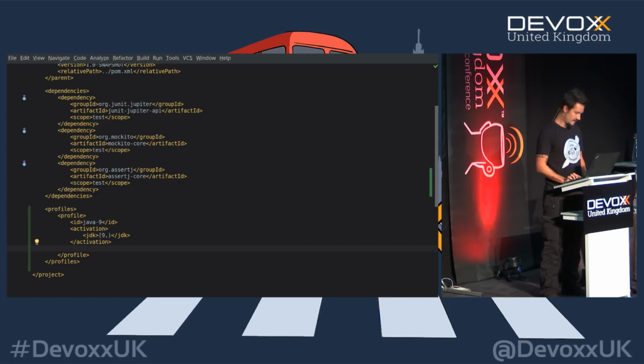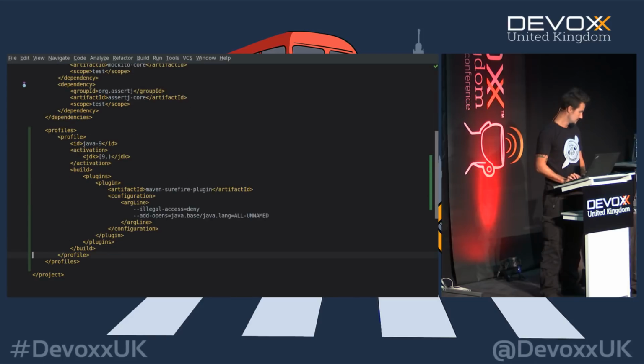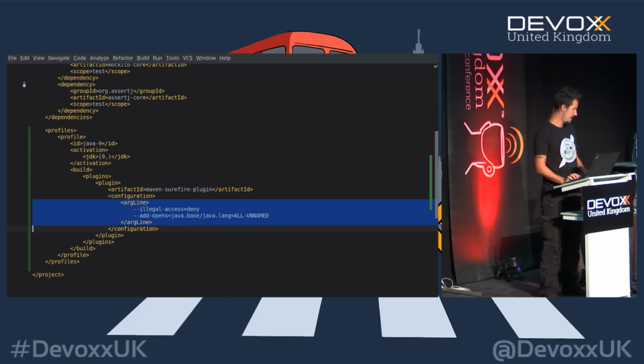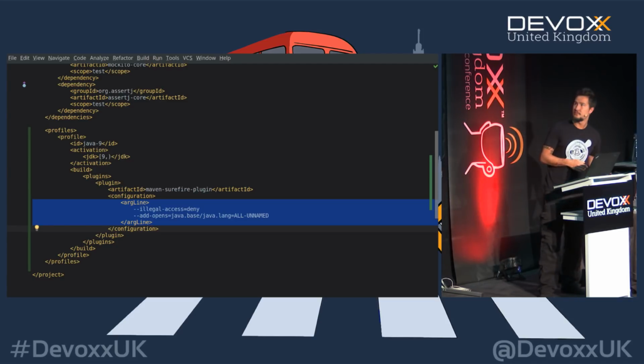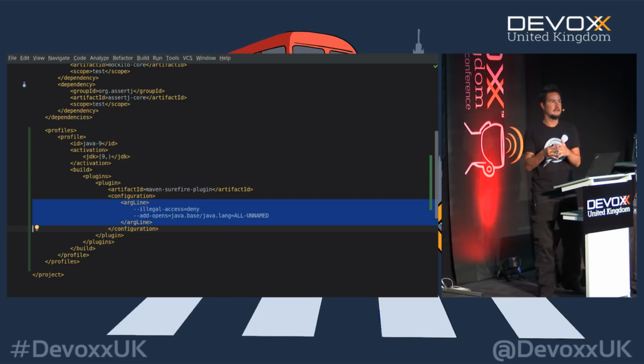So what are we going to do here? We're going to configure Surefire so that when it starts, it passes these command line flags to the launching JVM. First we're going to say, look, I know that you're giving us illegal access by default, but I actually don't want that. I want you to deny illegal access, which gives me the advantage that the build fails when some new internal access is happening that I was not aware of.